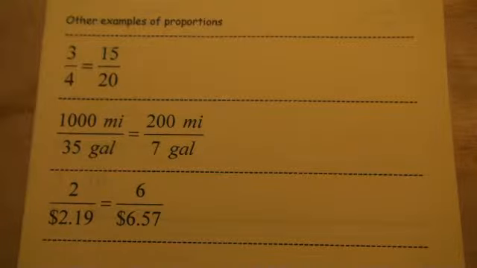Here's another example of proportions. You could do 3 to 4 would equal 15 out of 20. Maybe you're talking about free throws in basketball. You hit 3 out of 4 free throws. Well, that means that at that pace, if you were given the opportunity to shoot 20 free throws, you would have hit 15 if this 3 out of 4 pace were to continue. Then we also have, if you could drive 1,000 miles on 35 gallons of gasoline, that means you could drive 200 miles on 7 gallons of gasoline.